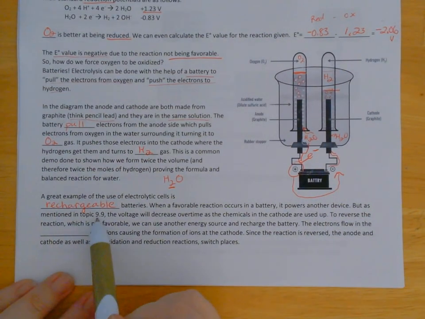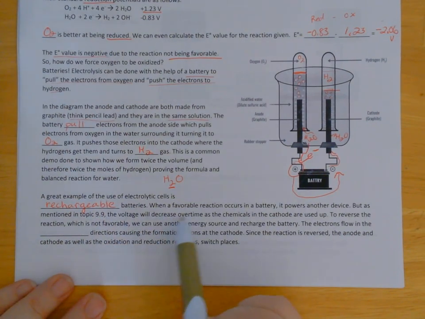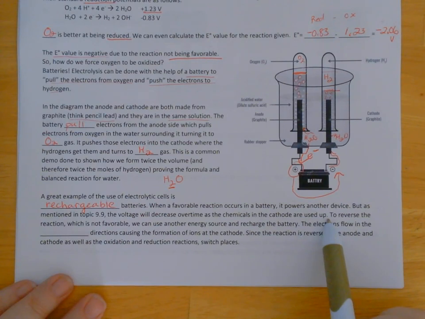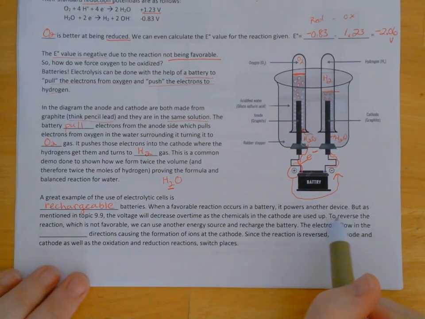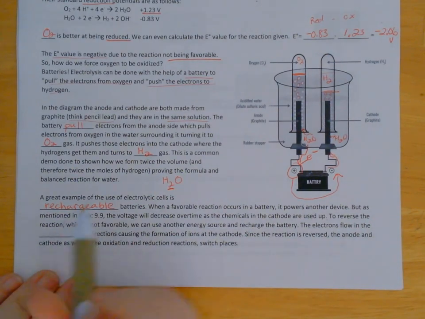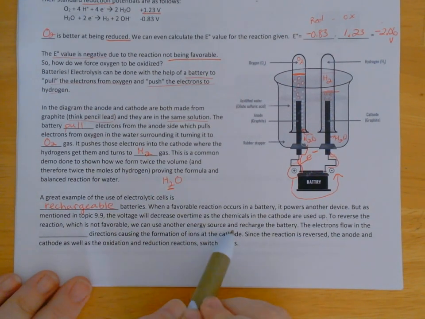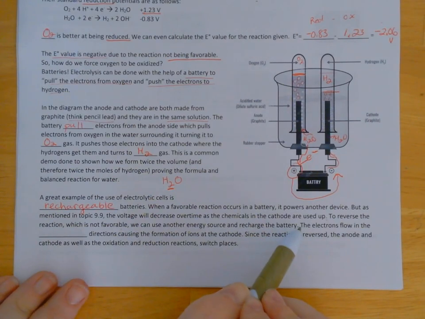As mentioned in topic 9.9, the voltage will decrease over time as the chemicals in the cathode are used up. So we're using up that battery, where batteries eventually die. To reverse this reaction, which is not favorable, it's going to want to go one direction, so we need to reverse it, go the other way. We use another energy source and recharge the battery.